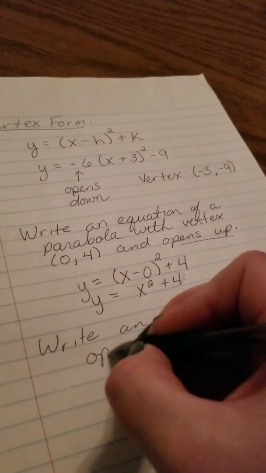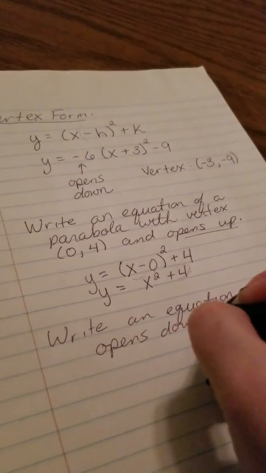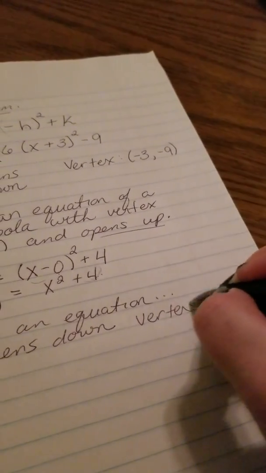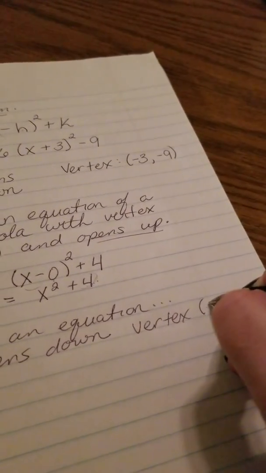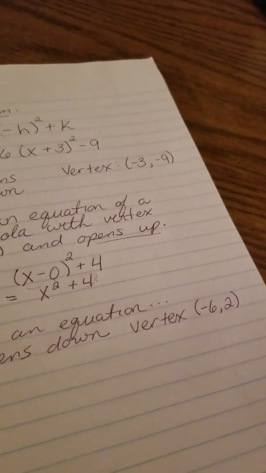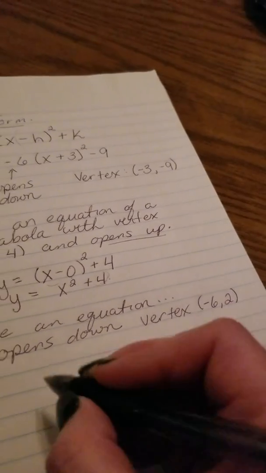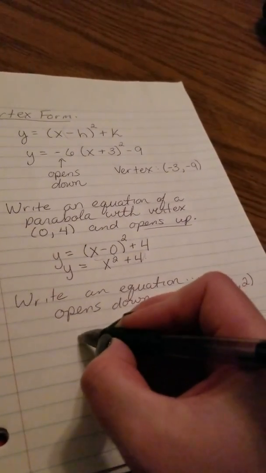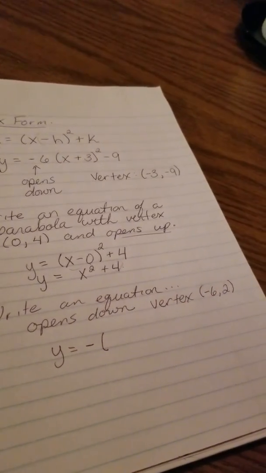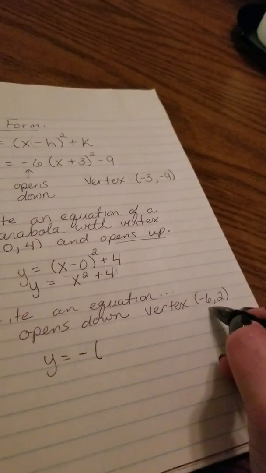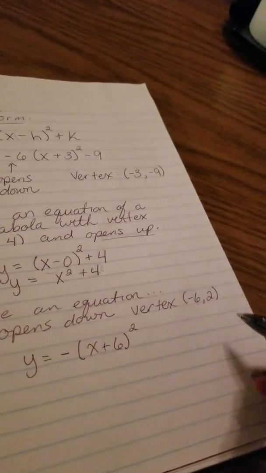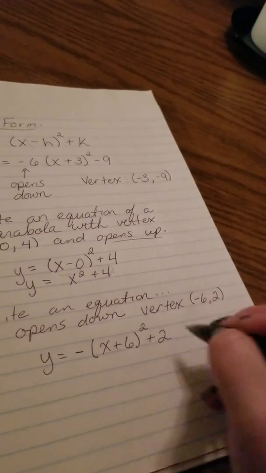One more. Same thing, write an equation. We'll say opens down. Vertex is at negative 6, 2. So the equation for this, since it opens down, I just put any negative number or just put a negative sign out in front of my parentheses. I have a negative 6, so I'm going to write x plus 6 quantity squared, and I have a positive 2, so plus 2.